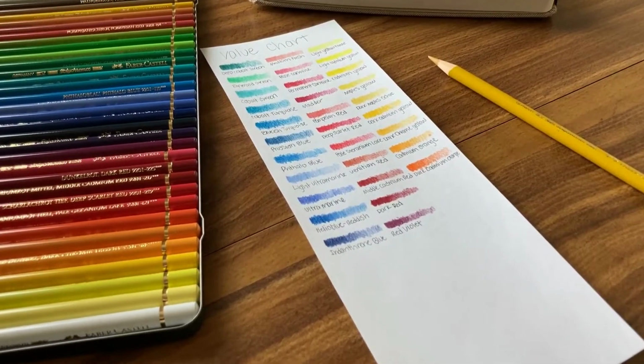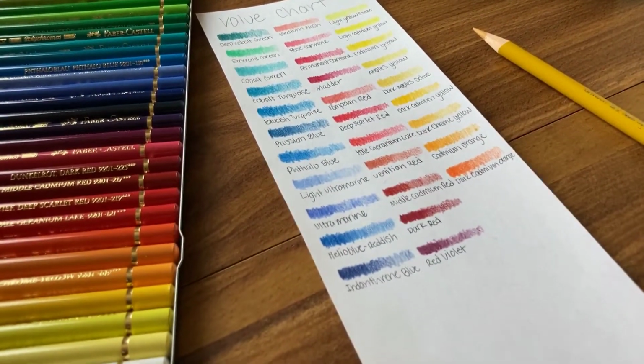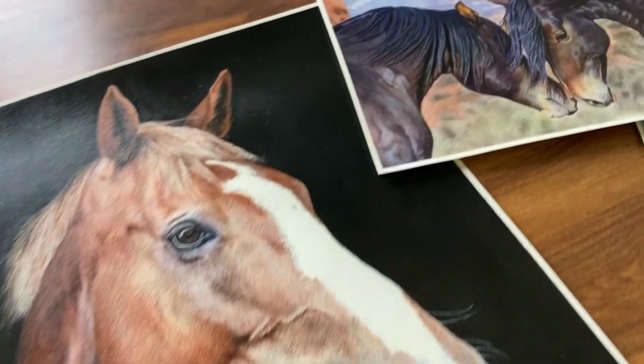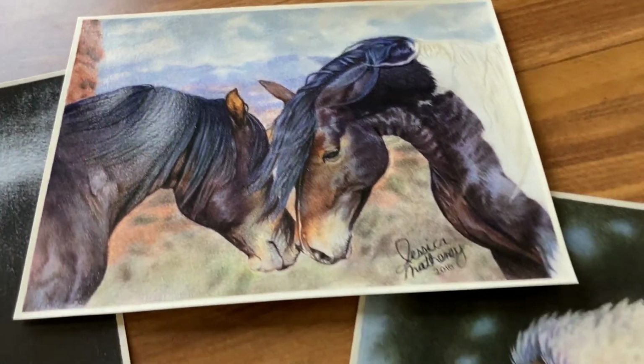In this video, I go over the different values with colored pencils and methods to using them to make your artwork come to life, using a value chart and a paint program to help you with choosing colors and determining values before you begin your drawings.